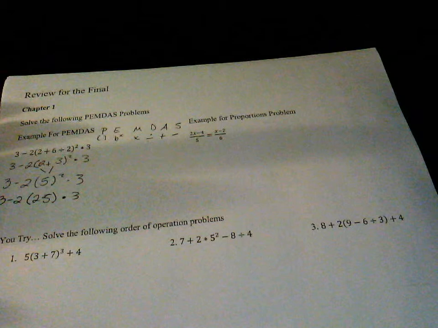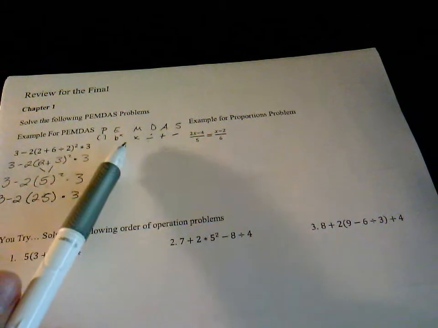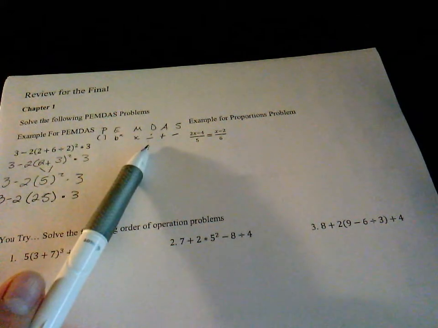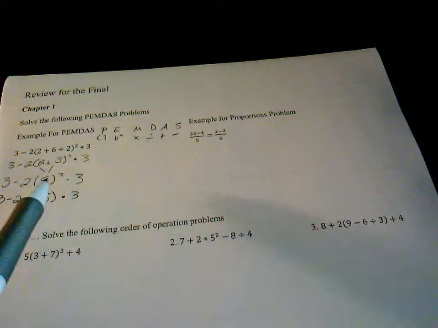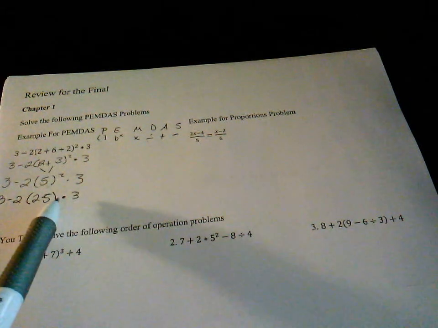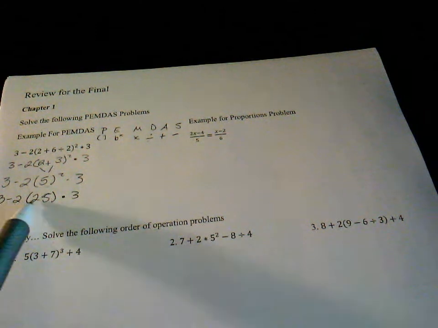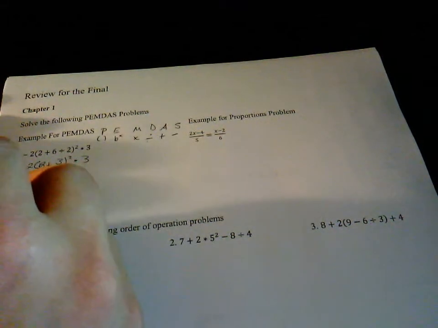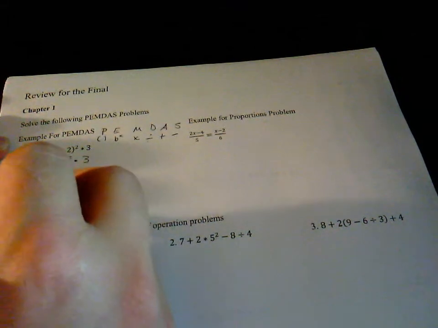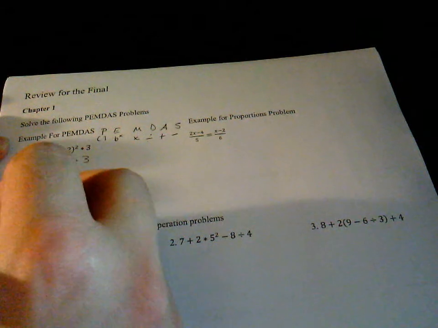Now the next step is to do multiplication and division. Well, I have two multiplications, one here and one in front of the parentheses. So we're going to do this from left to right. So you don't want to take the 3 minus the 2 first, you want to do the multiplication first. So since this negative 2 is in front and this is negative because it has a minus sign, we're going to multiply 25 by negative 2. So we're going to get 3 minus 50 times 3.